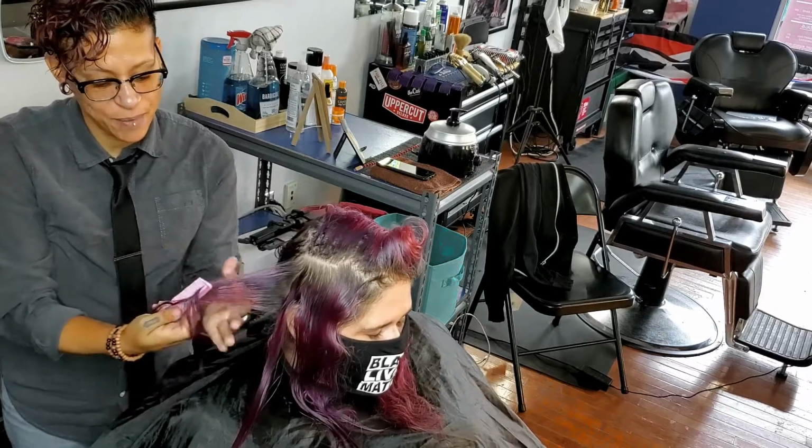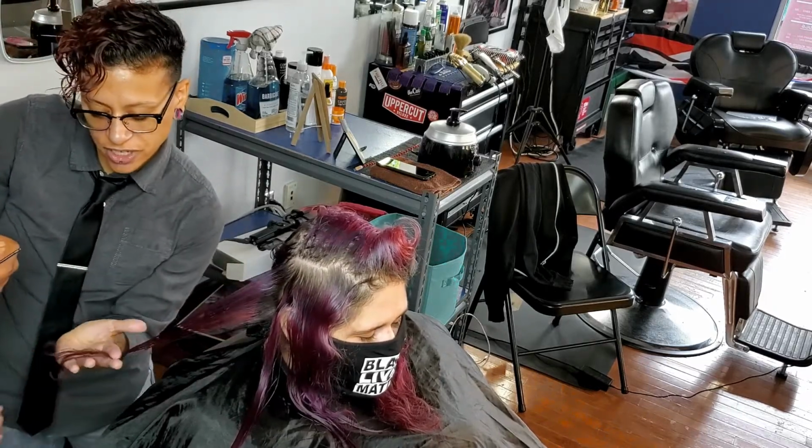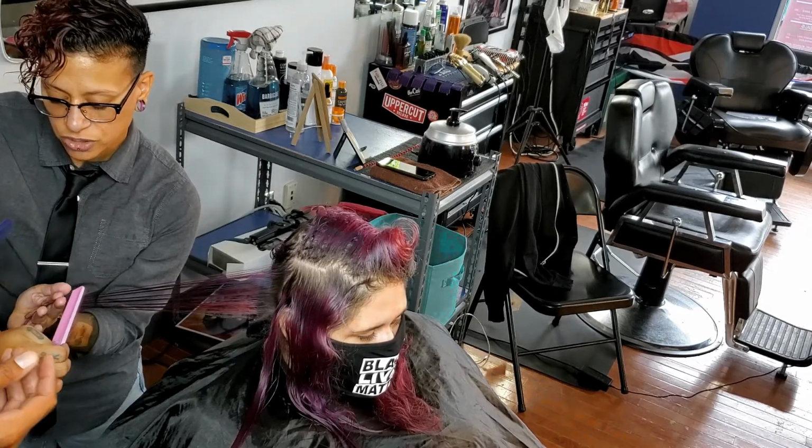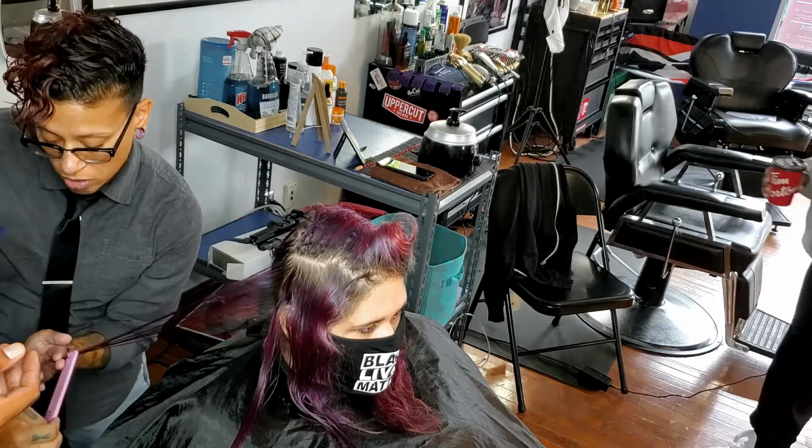Okay, so you're going to take the hair, put your fingers underneath, and angle it at a 45, so your fingers are slightly tilted. Then you take the razor, just the front two pieces, and slide all the way down.